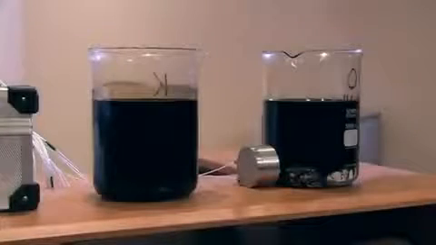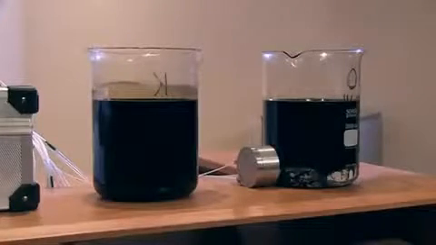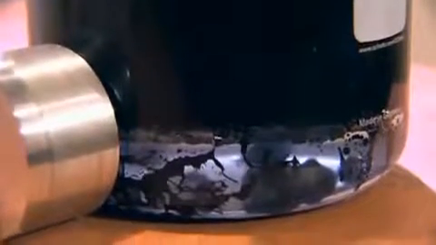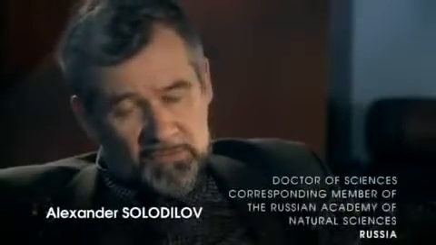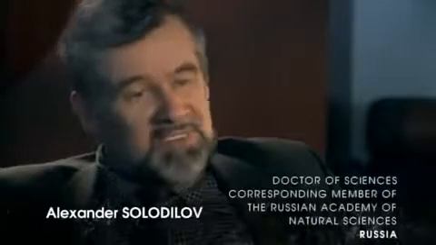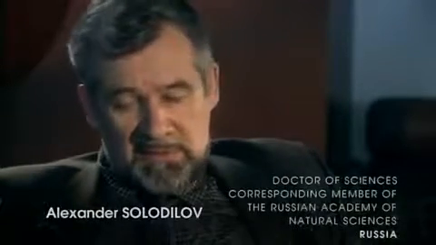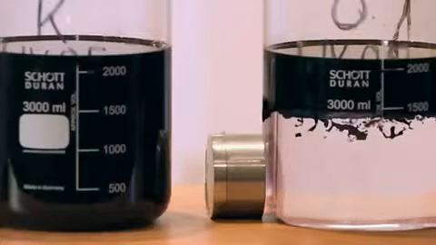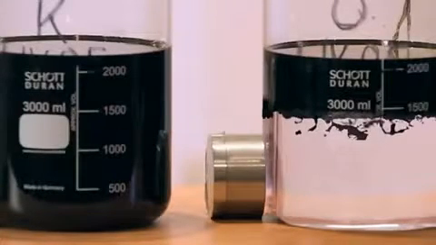After 4 days, we compare the test sample and the control. The water has separated from the oil. At the boundary between the water and the oil phases, there are crater-like formations. This means that the separation process is continuing. The fields we use to influence the water are comparable in intensity with the electromagnetic field of the human heart. On the 7th day of treatment, the experiment is over. The water has completely separated from the oil.